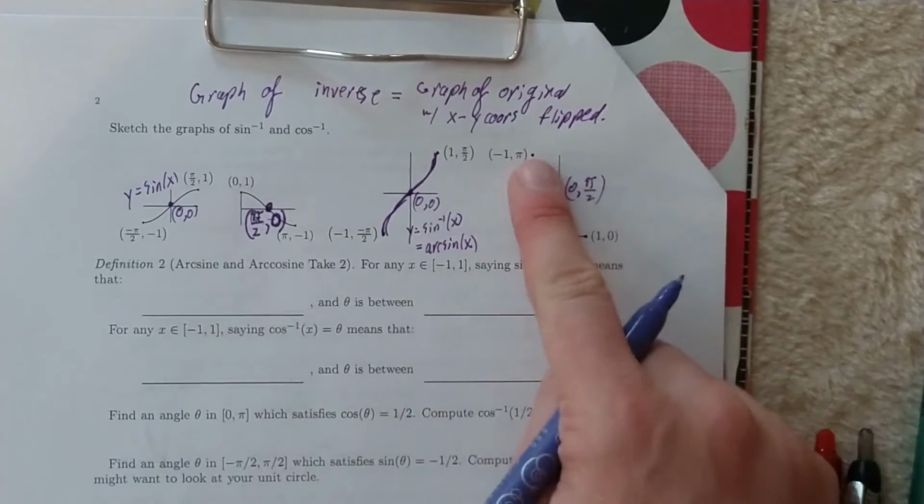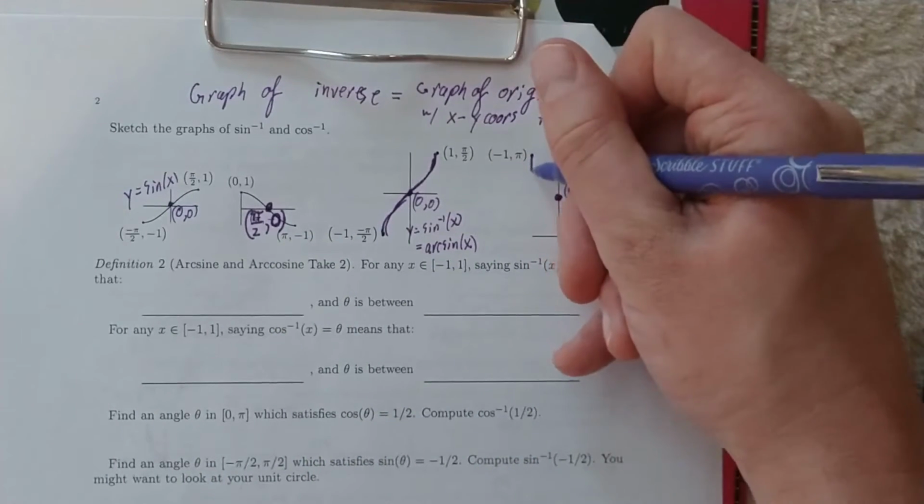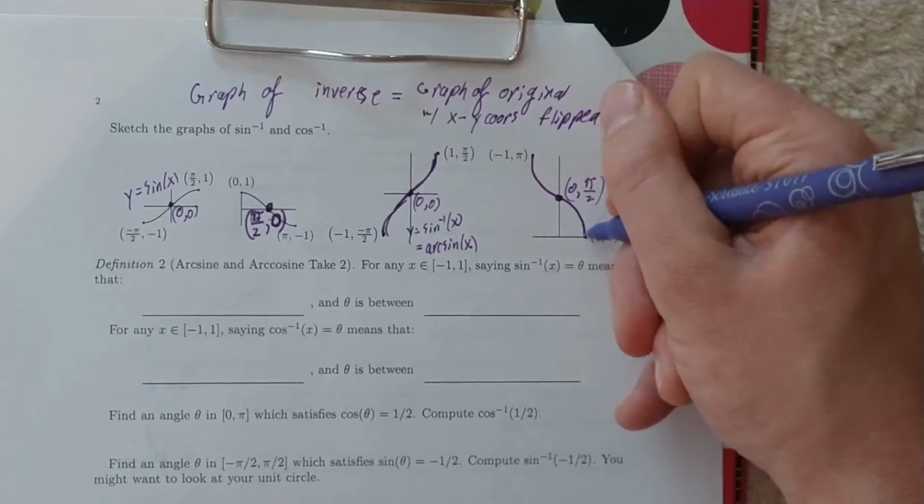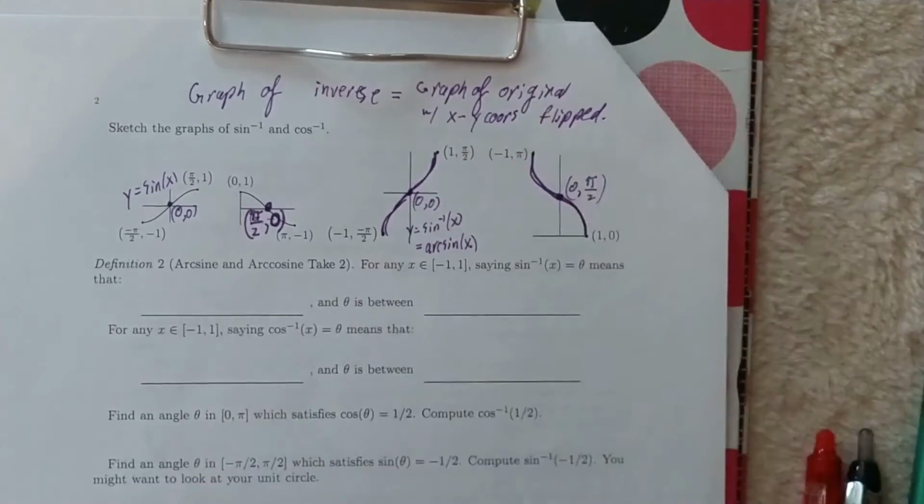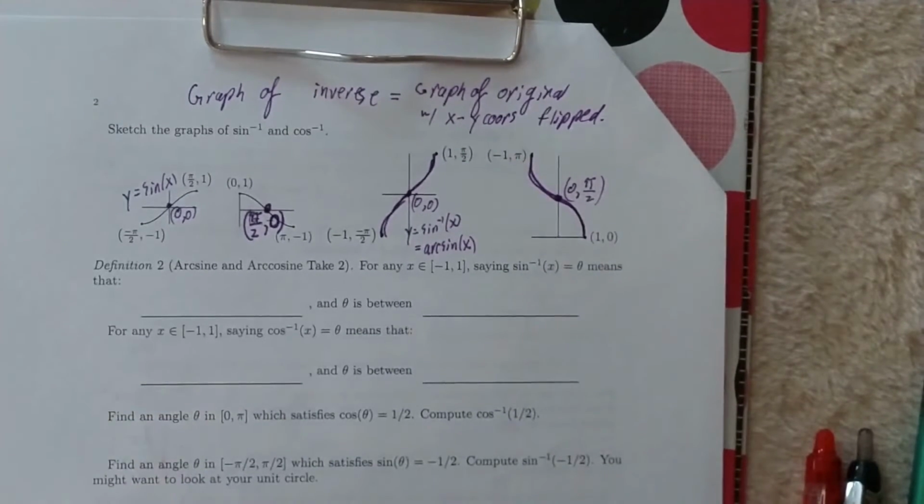This point at pi, negative 1, will end up at negative 1, pi, and then I'll do the exact same thing. There's the graph of inverse cosine.